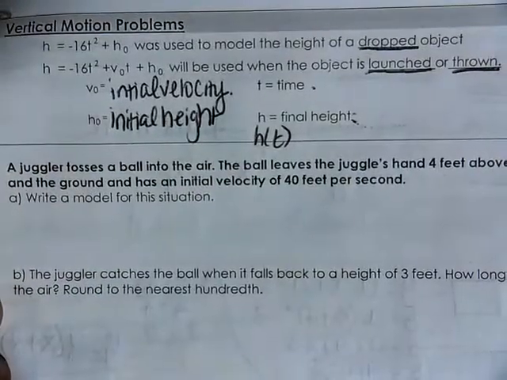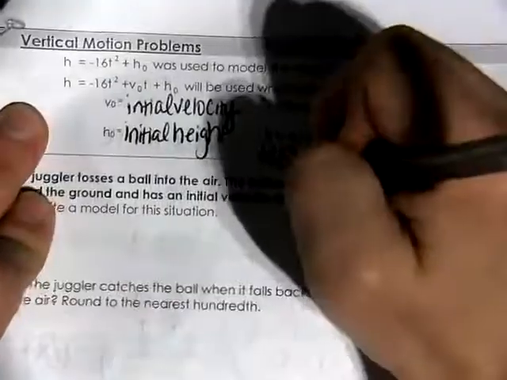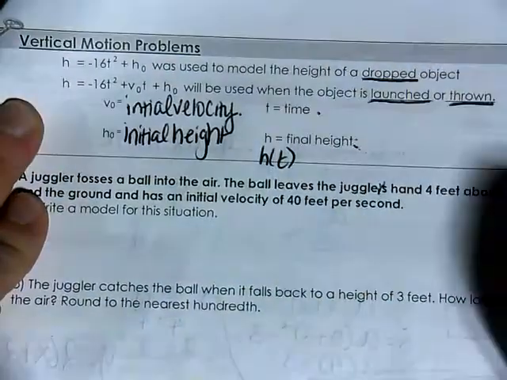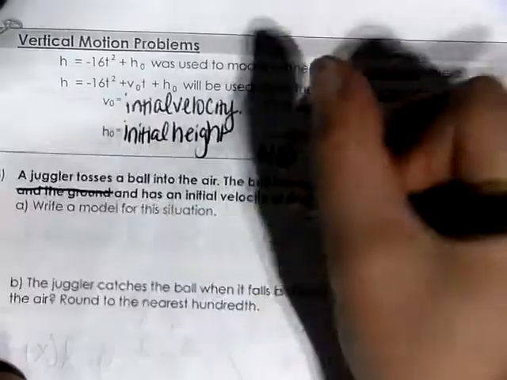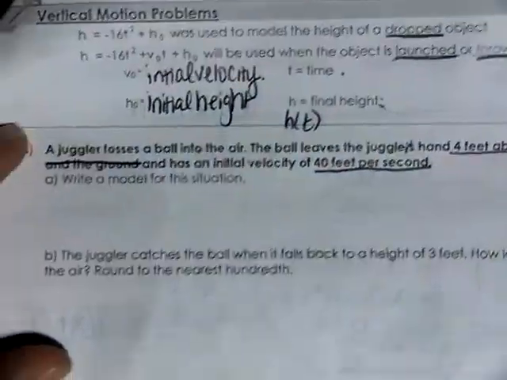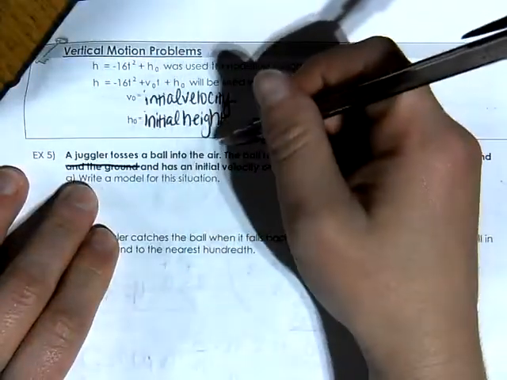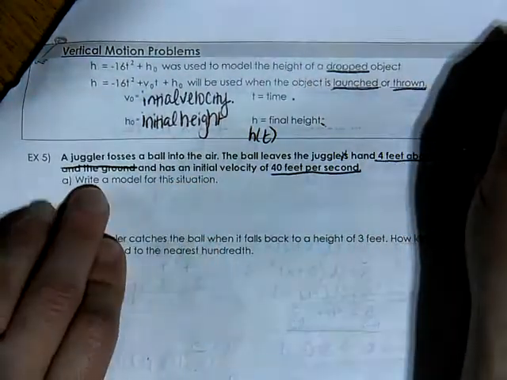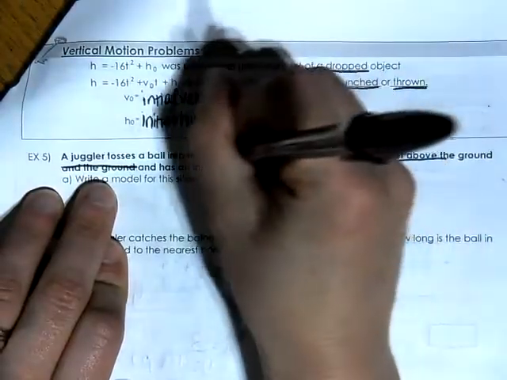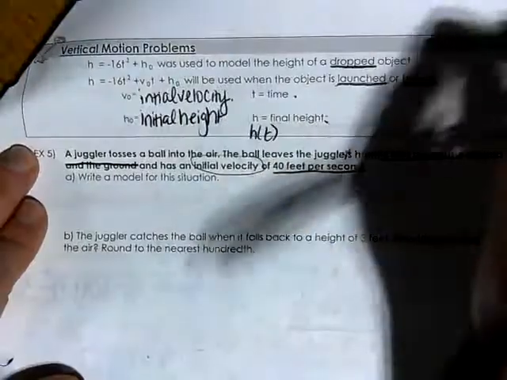So it says a juggler tosses a ball into the air. The ball leaves the juggler's hand 4 feet above the ground and has an initial velocity of 40 feet per second. Write a model for this equation.